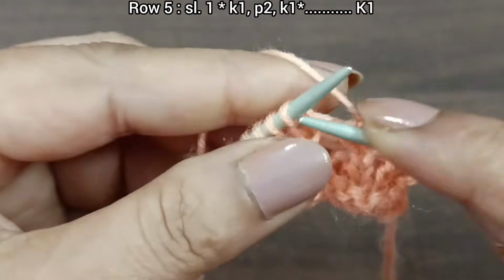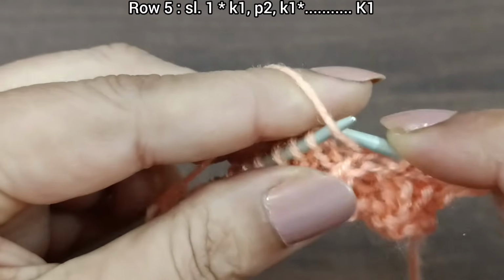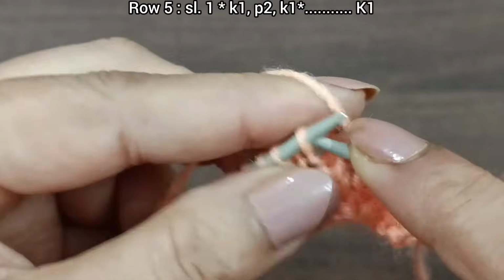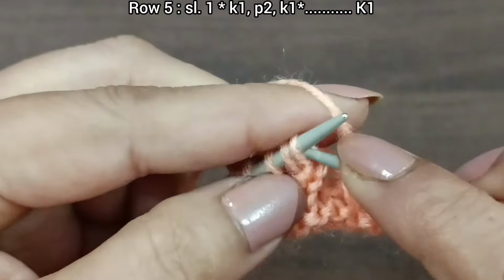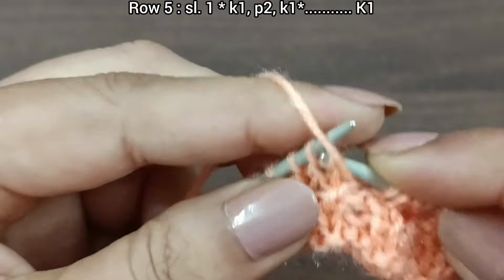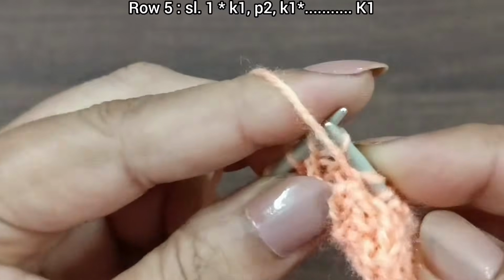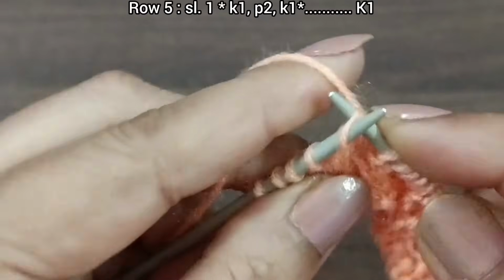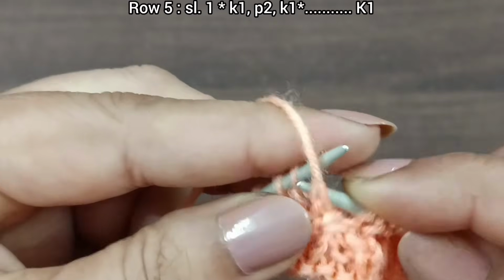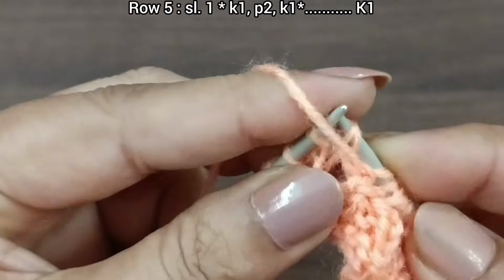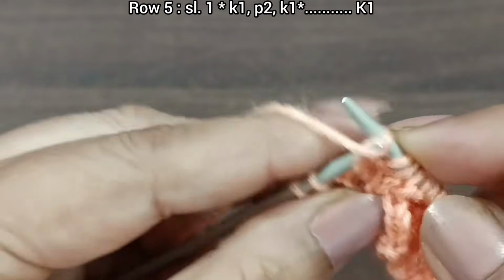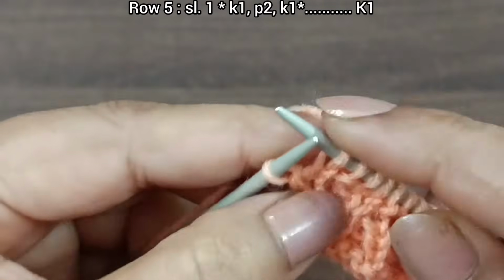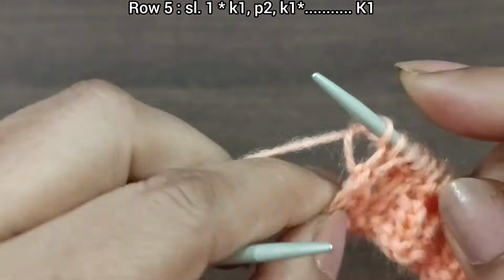How much you have, second time? Knit 1, purl 2, knit 1. Third time, knit 1, purl 2, knit 1. Now one more time. Knit 1, purl 2, knit 1. Here we complete 4 times repeat pattern. Last edge knit edge from right side.